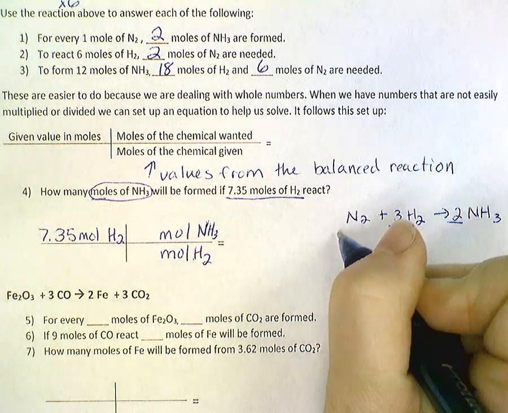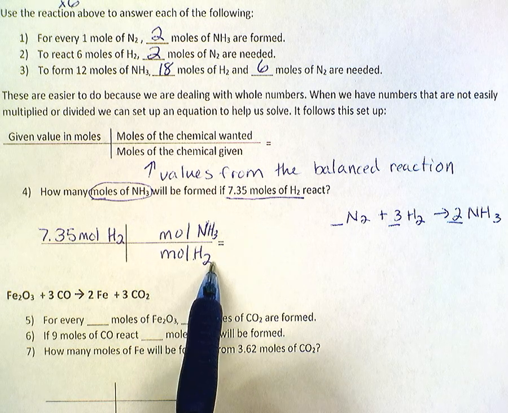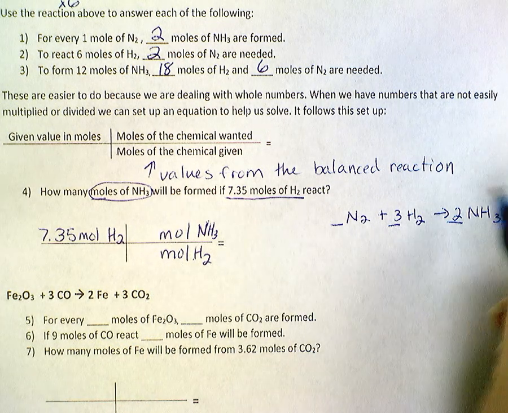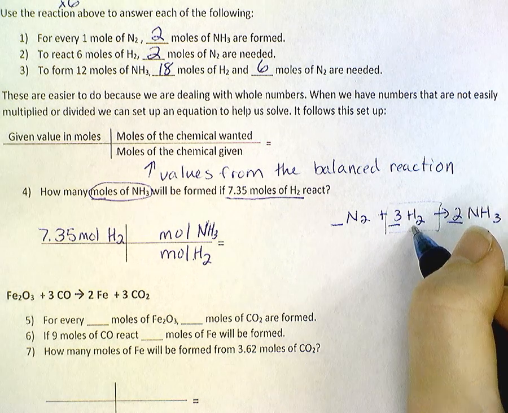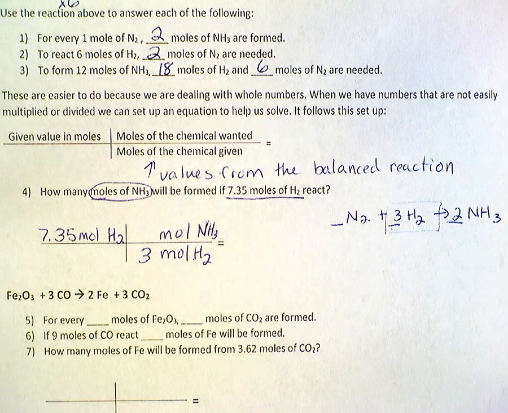So there's our coefficients. So we're going to look at this. We have moles of hydrogen on the bottom. So we're going to go to our balanced reaction, and we're going to see how many moles of hydrogen are represented there. And it's 3. I'm going to bring that 3 over.